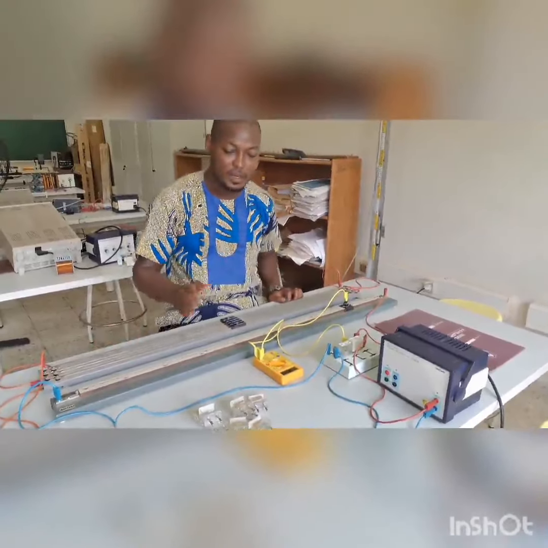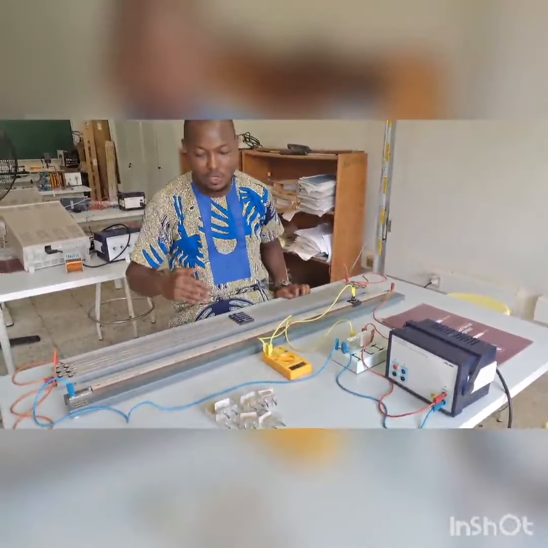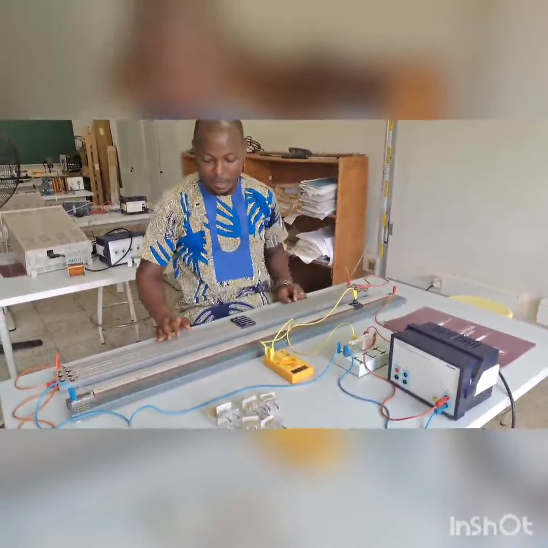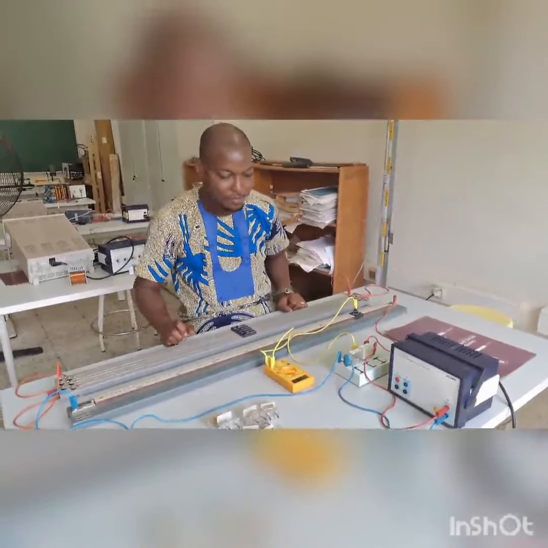So basically, we can determine the unknown resistance of a resistor, and then we can also determine the resistance of a wire as a function of its cross-sectional area.